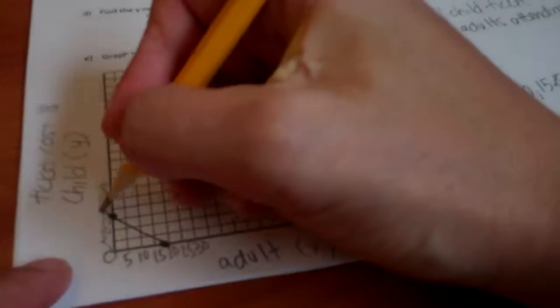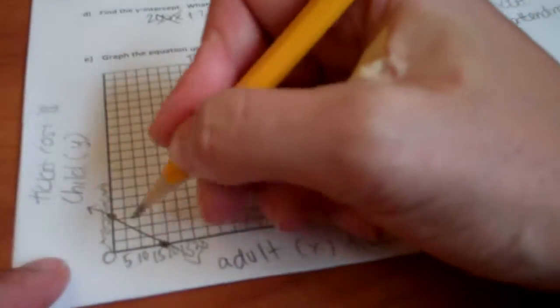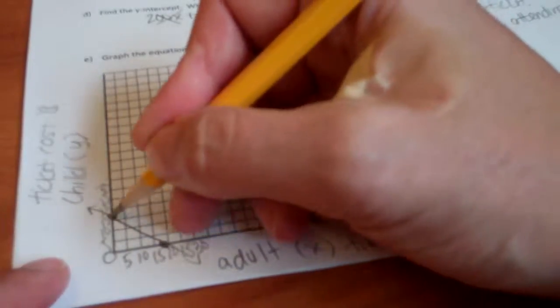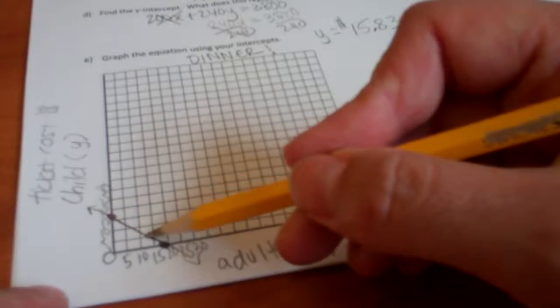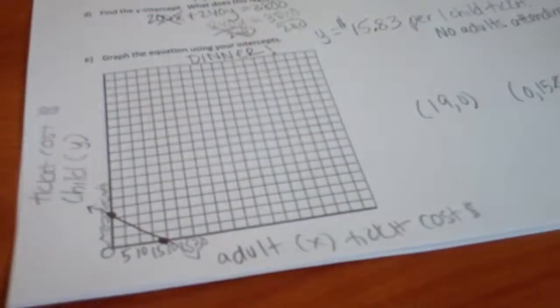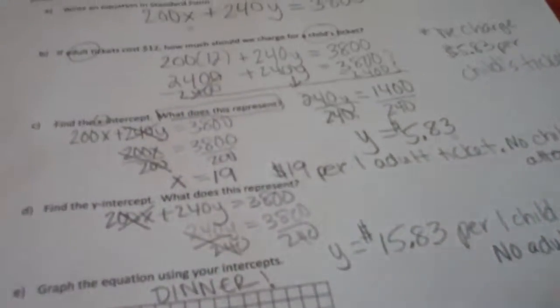And this is what it would look like. We can even extend the arrows, but these are our intercepts. We should connect them with a line because we could have any combination of ticket prices in here. And that's how we complete our worksheet.